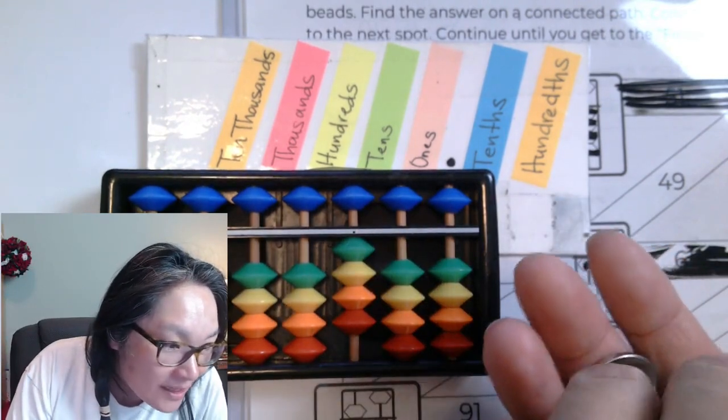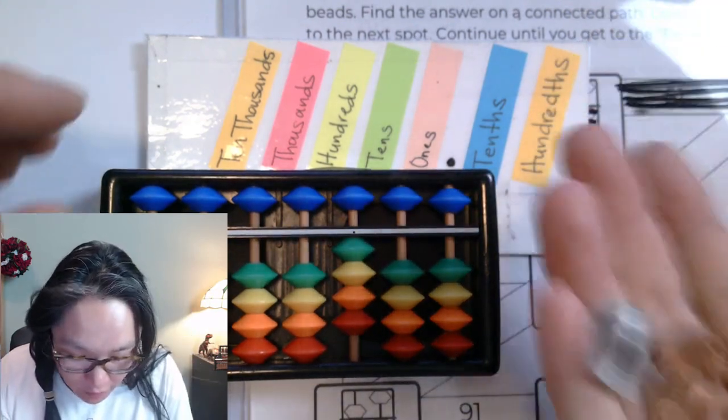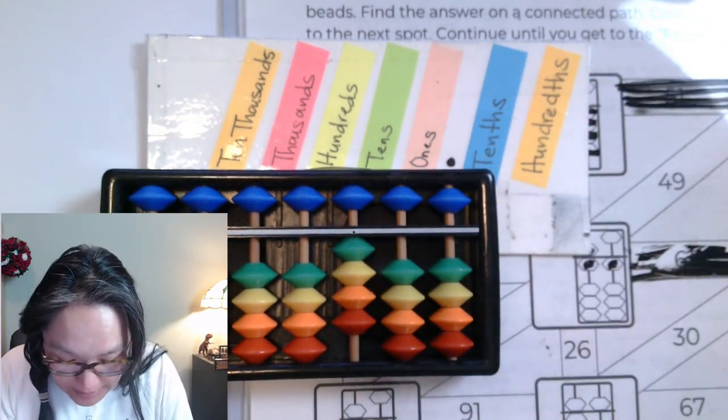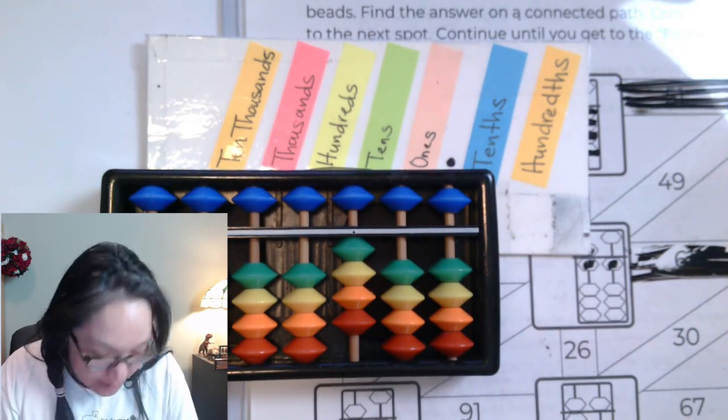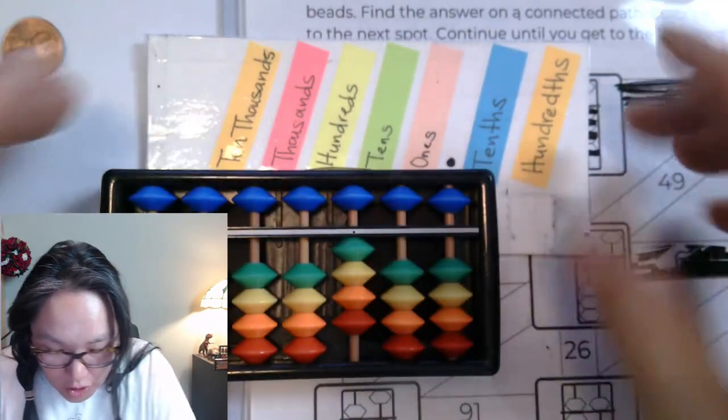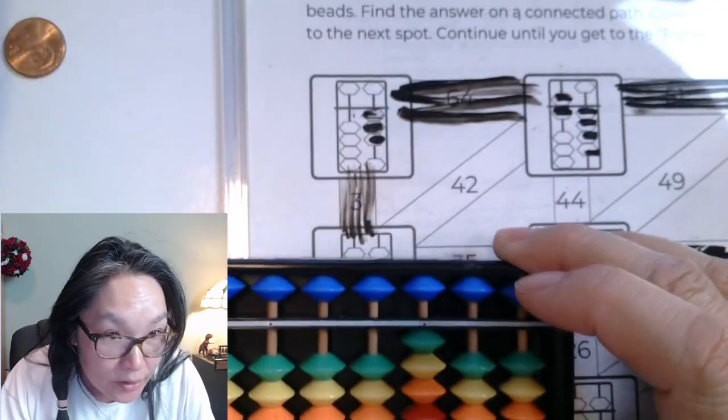Brandy said she has never read an abacus before. An abacus is just a counting tool. That's all it is. And I'm just fidgeting. Okay, so we're going to continue with my little maze.